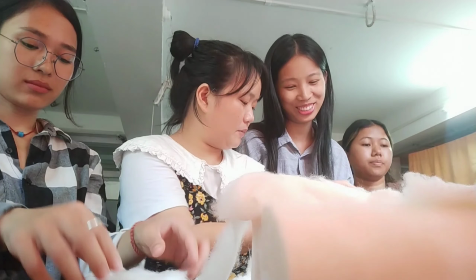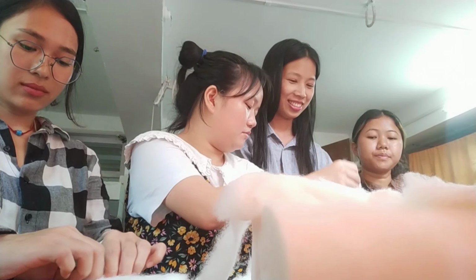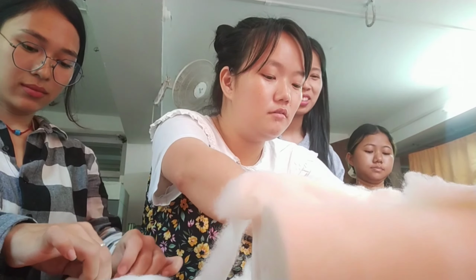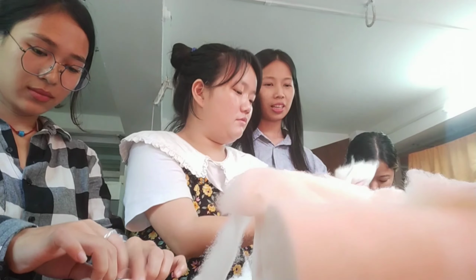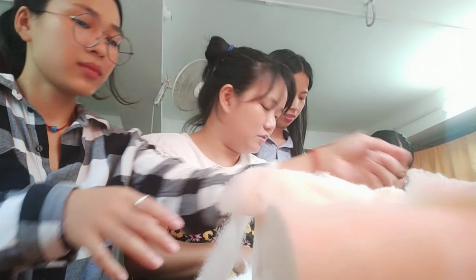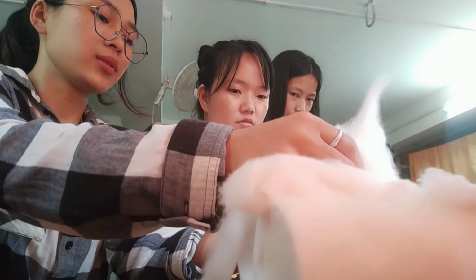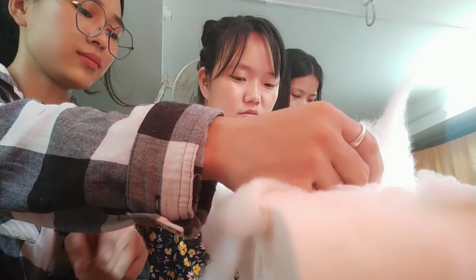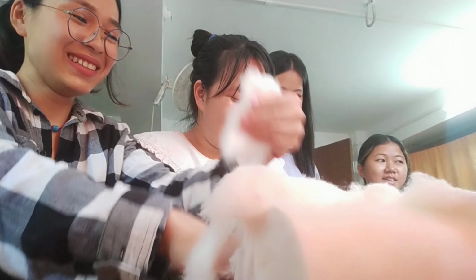It is very important that the grain should be cooled down before adding the calcium carbonate and calcium sulfate. So while our grains are getting cooled down, we are making cotton plugs. This is non-absorbent cotton, and we are making cotton plugs.